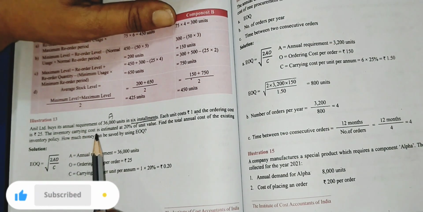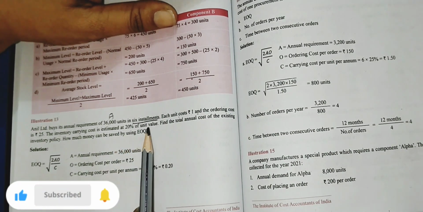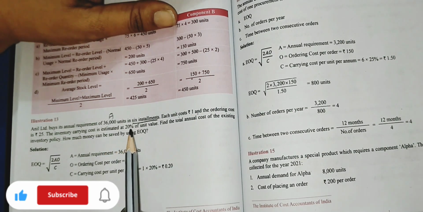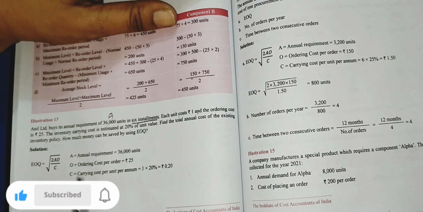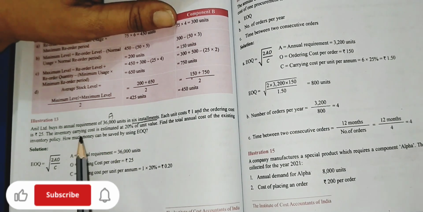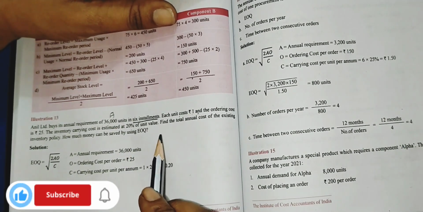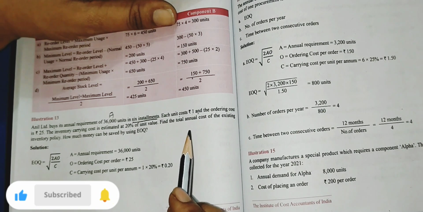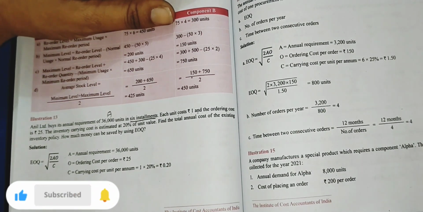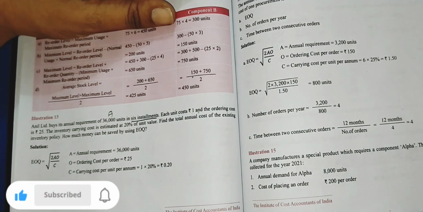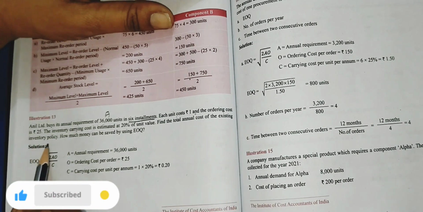The inventory carrying cost is estimated at 20% of unit value. So carrying value or storage value is 20% of the unit value. In case the carrying cost is not given, then we will calculate it by ordering size, dividing ordering size by 2 into carrying cost percentage. Okay. Find the total annual cost of the existing inventory policy.